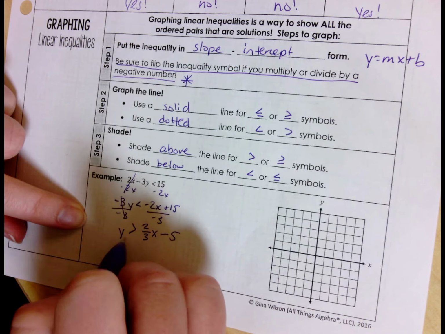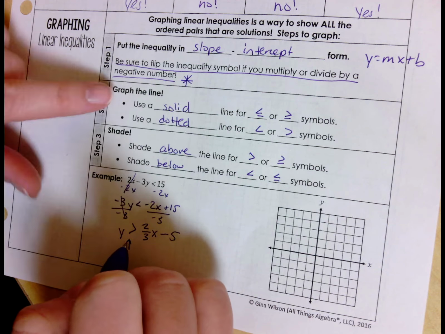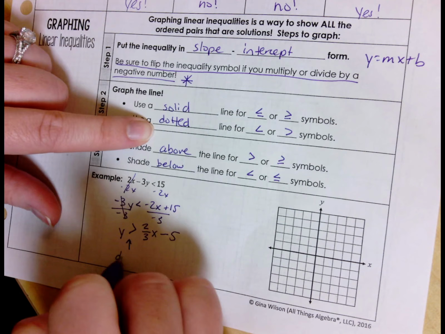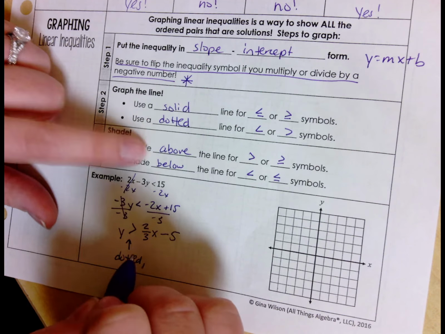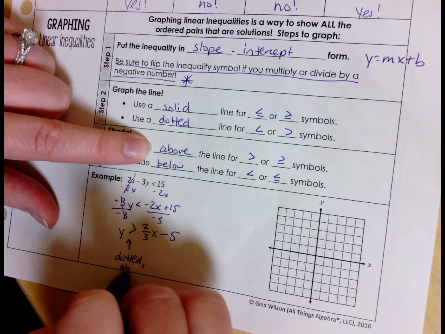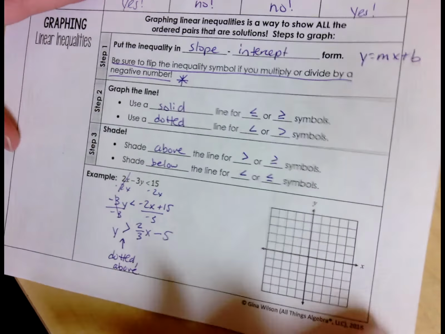So remember, this is a greater than symbol, so it's going to fall as a dotted line because there's no equal to, and it's also going to be above the line because it's greater than. Okay, and I'll show you what that looks like. So we go to graph this.